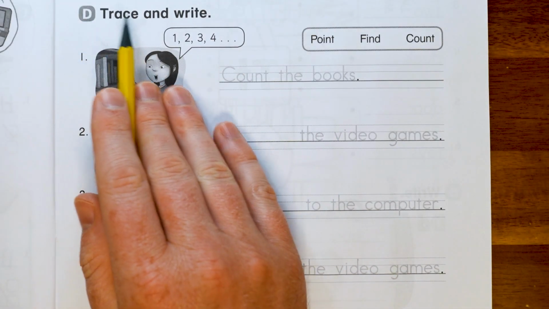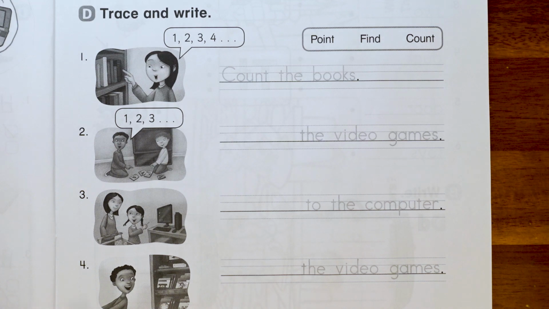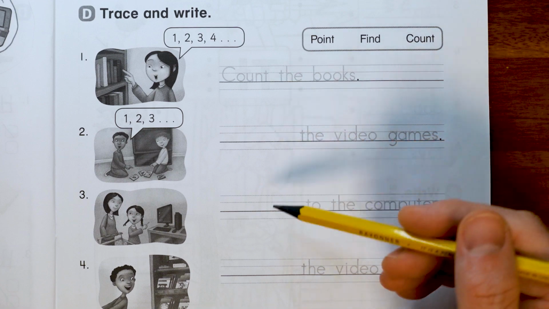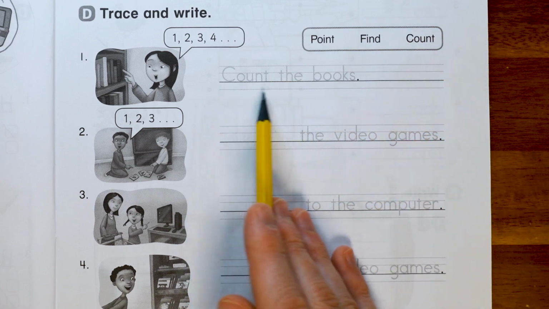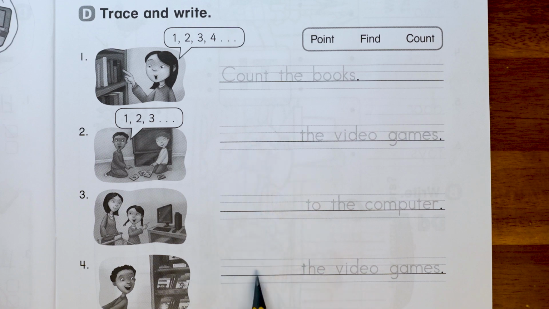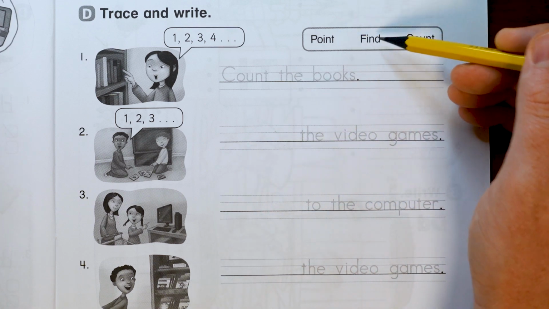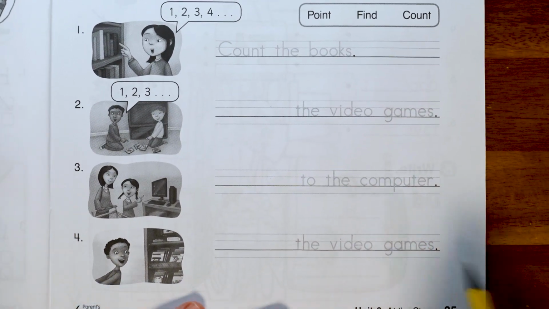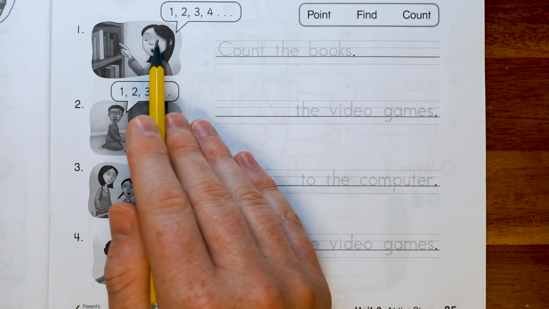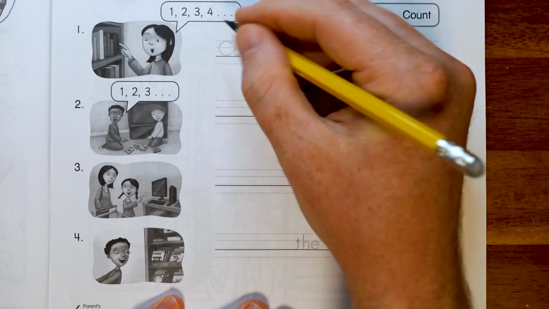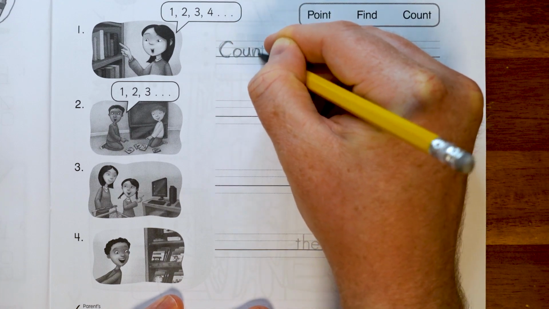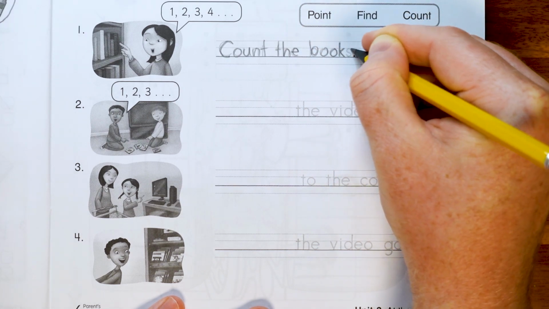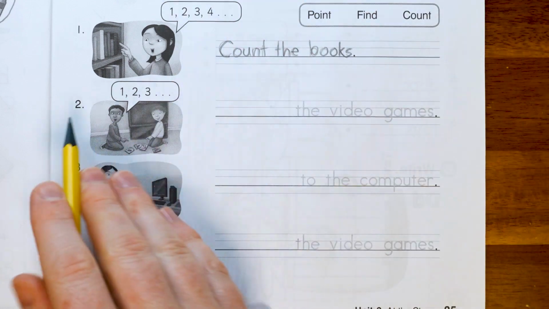Okay, this is part D, and it just says trace and write. So we're going to trace the words that they already have. And then for these parts, it's missing the action. So number 1 has count, but these ones don't have any action in there. So we'll take our actions from this box and write them in. Okay, let's start. Number 1, 1, 2, 3, 4. So that is count. Count the books. COUNT THE BOOKS. Count the books.